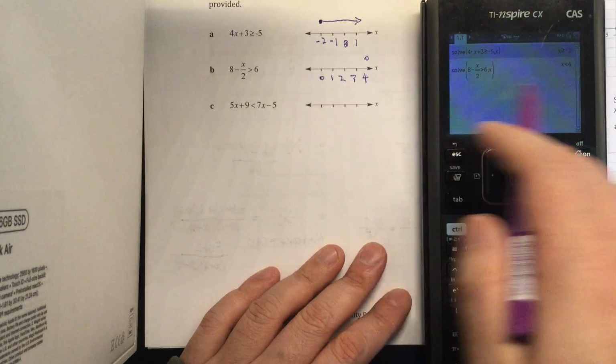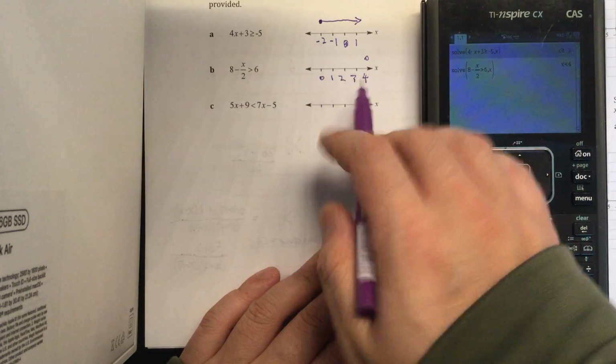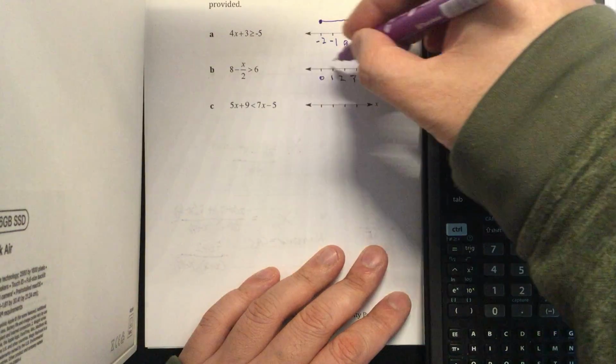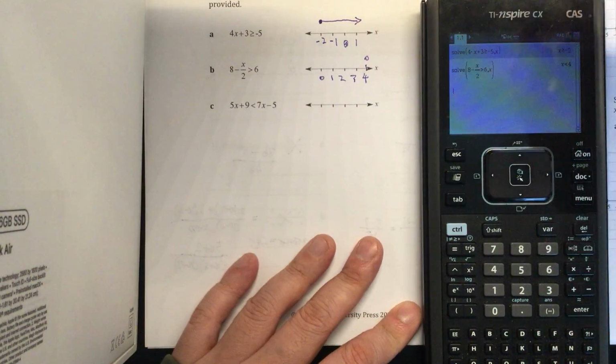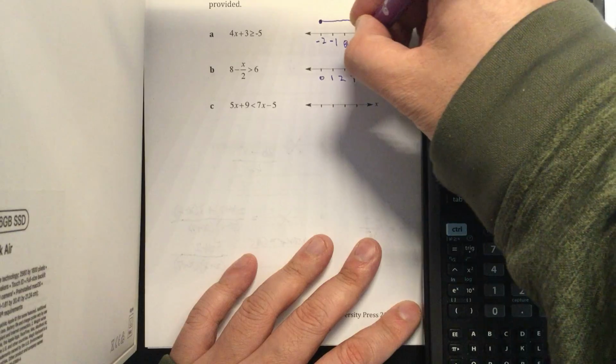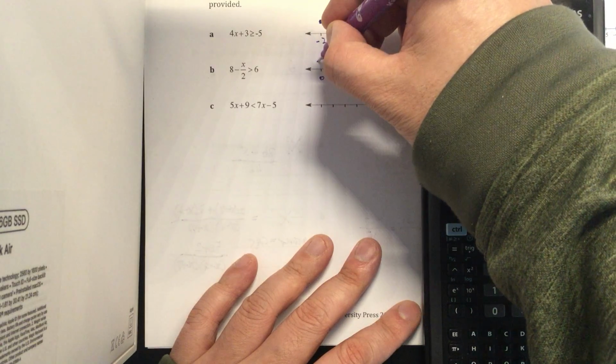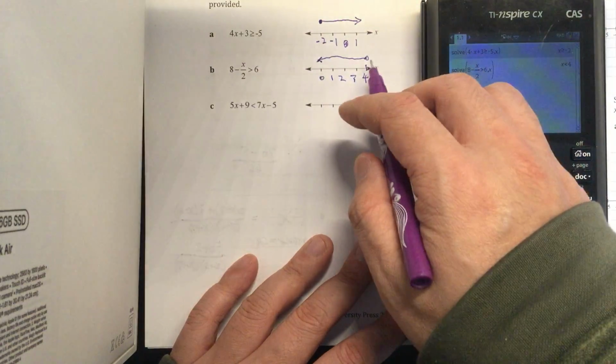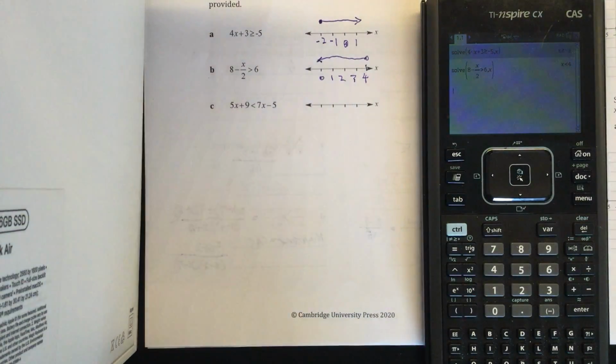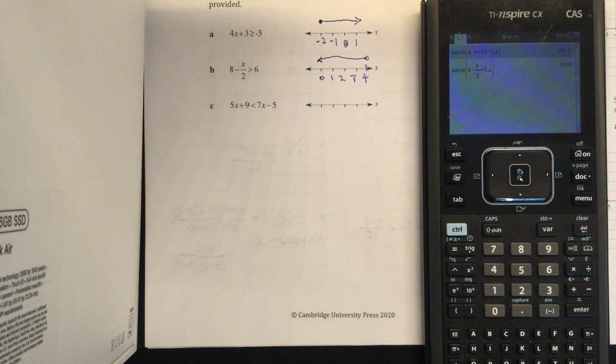Now, for the next one here, it says x is less than 4. I'll say x is 1, 2, 3, 4. So it's less than 4. Therefore, it is not a closed bracket. It is an open circle. Okay? So you don't need to worry too much about this stuff other than making sure you type the right number in.